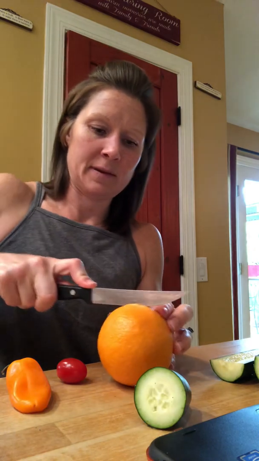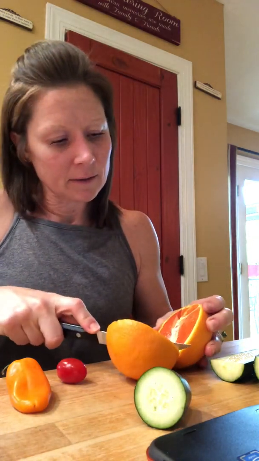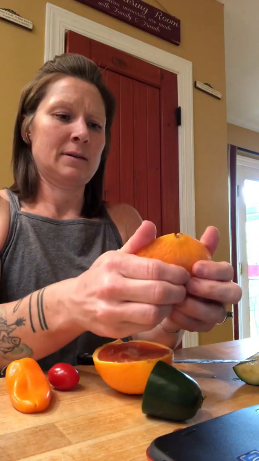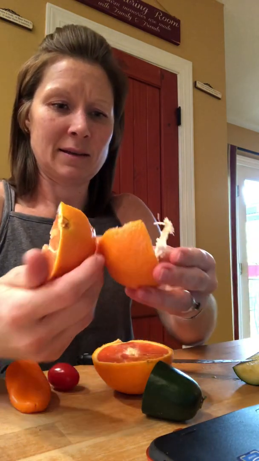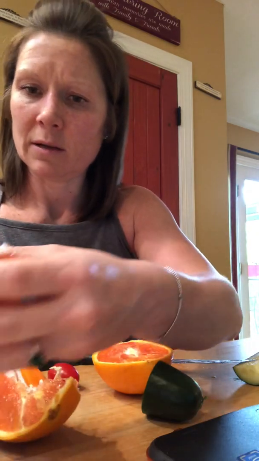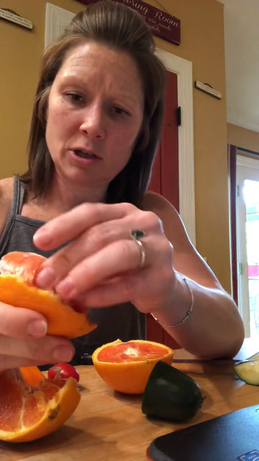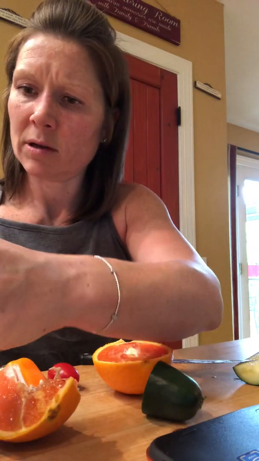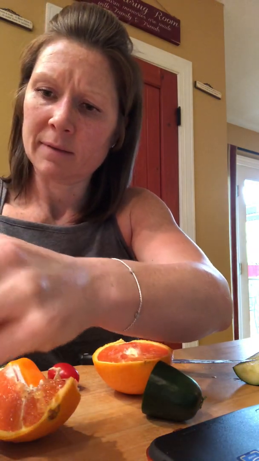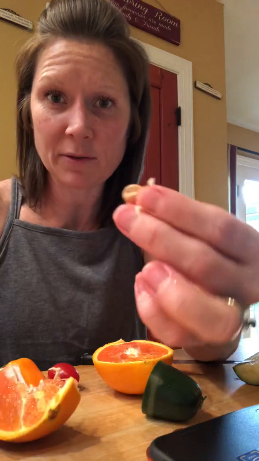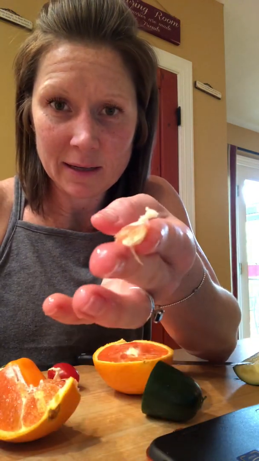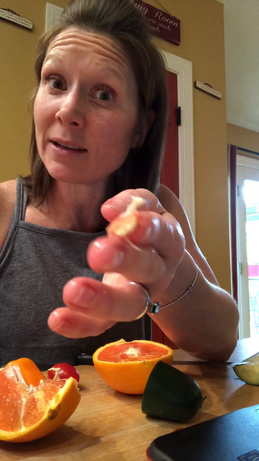Orange. Okay, let's dig around. Now these ones are a little bit harder. See anything? Now if you were here in person, you would take apart the orange, maybe at home. And let's see. I just dug through and look at what I found. A seed. Science fruit. All right.